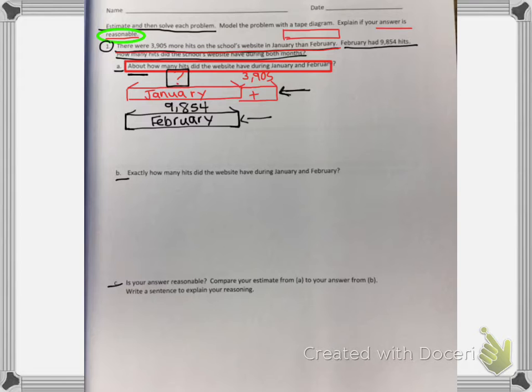However, they want about. So let's round 9,854 to the nearest thousands place. How do we do that? Well, I'm going to write it down here. And remember, we're rounding to the nearest thousand. So after 9,000, we have 10,000.